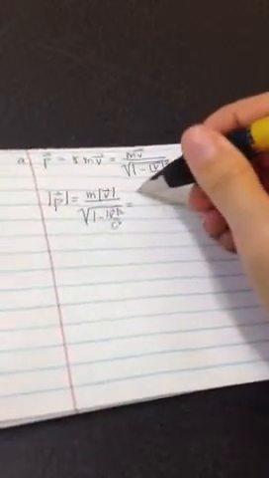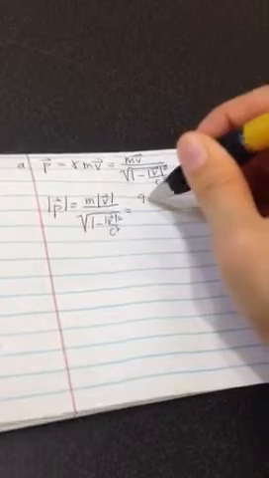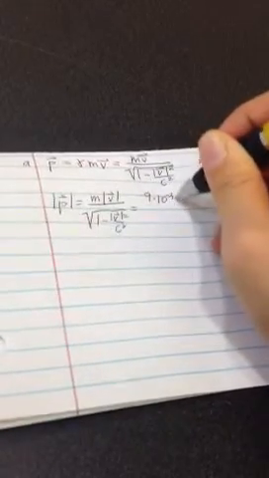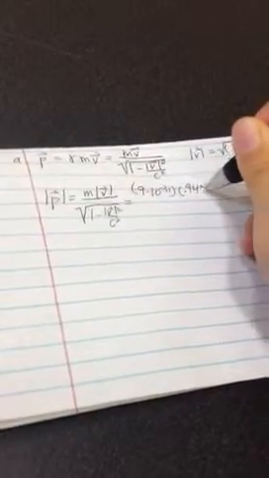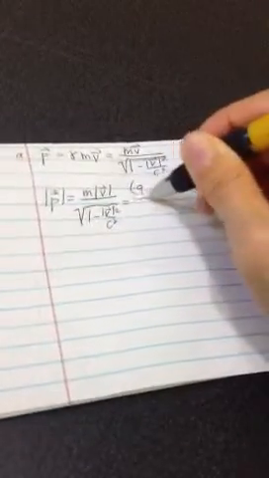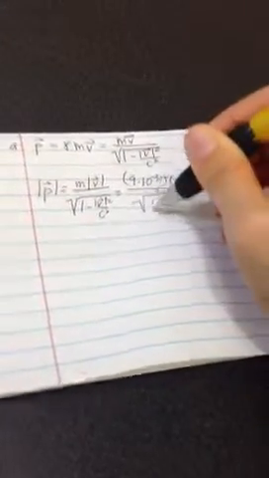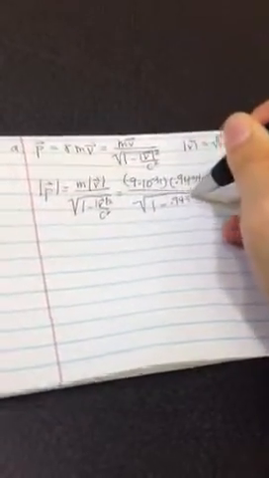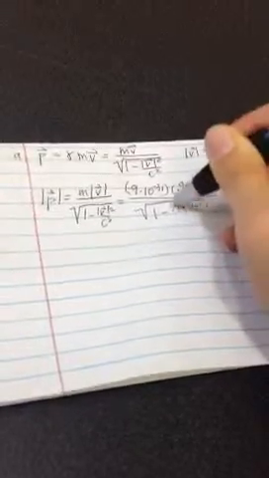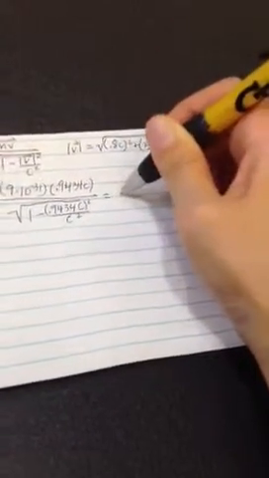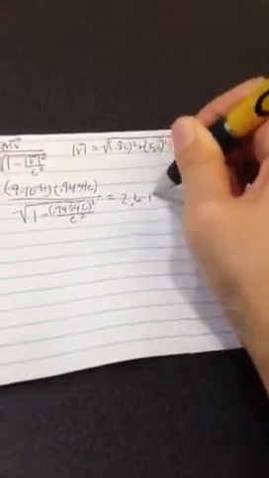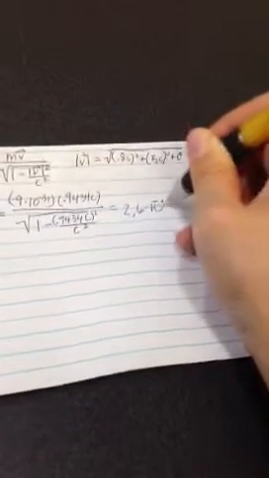And then plugging everything in, and we know the mass of the electron because it's on the formula chart. Square root of 1 minus 4c squared over c squared. And then you will result with around 2.6 times 10 to the negative 30.